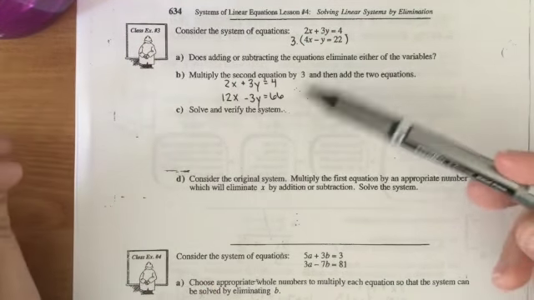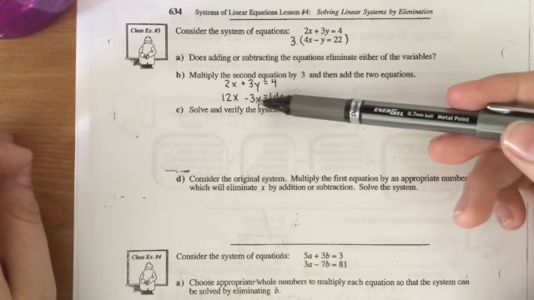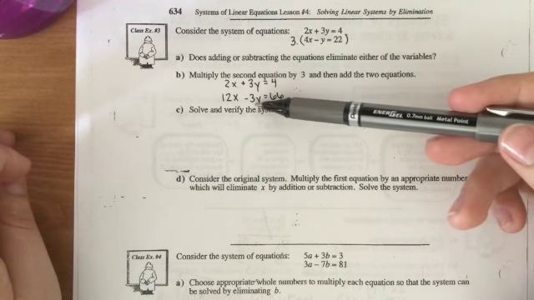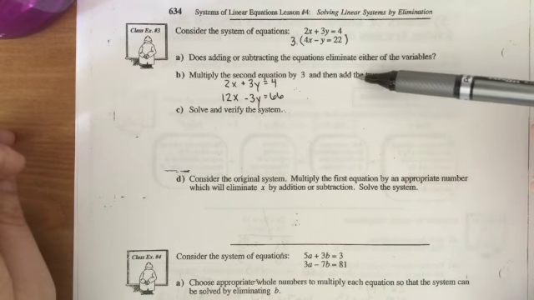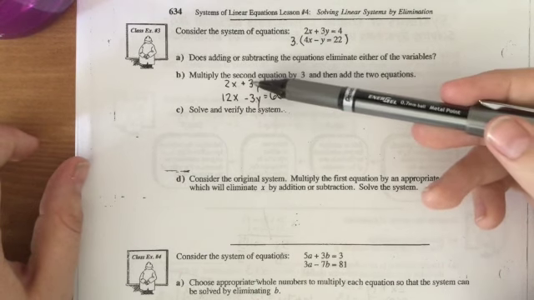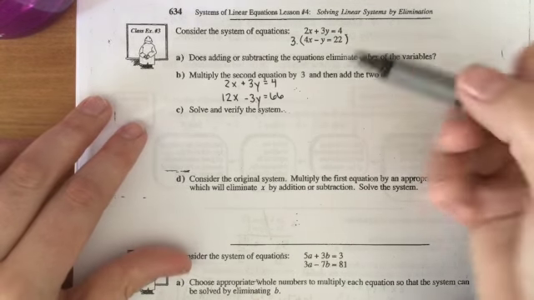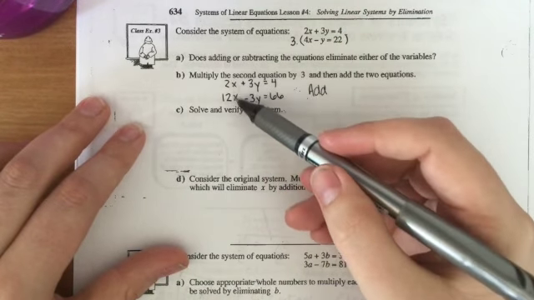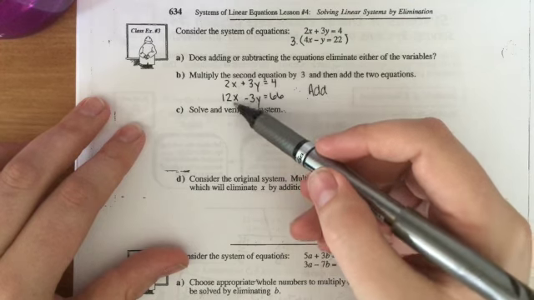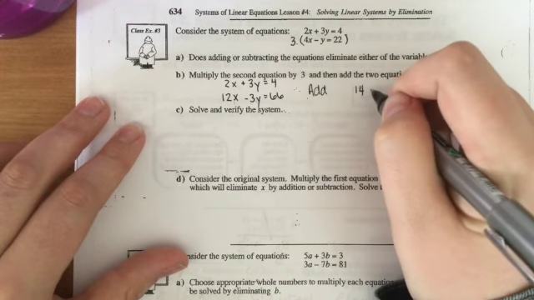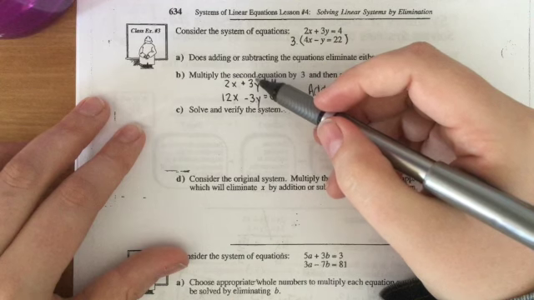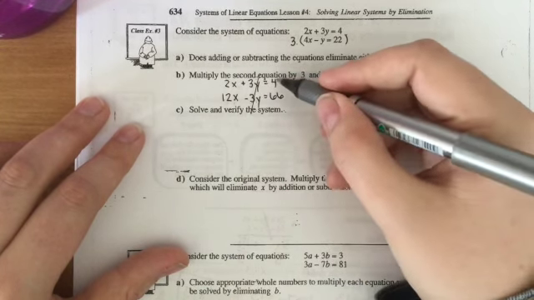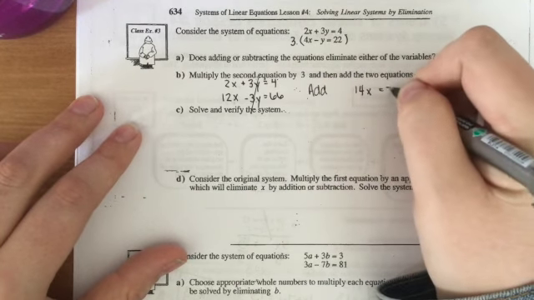Now, by multiplying by 3, I've purposely created a coefficient in front of y equal to -3, and now I can add the two equations, because if I add them, a +3 and a -3 are going to cancel, they're going to go to 0. So if I add them together, I will go 2x plus 12x is 14x. 3y plus -3y now is gone, that's at 0. 4 plus 66 is 70.